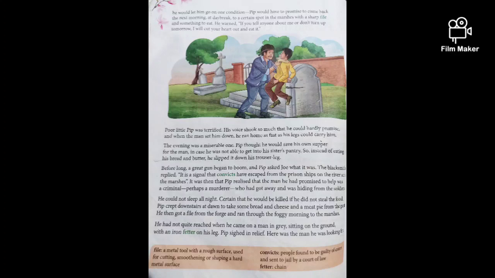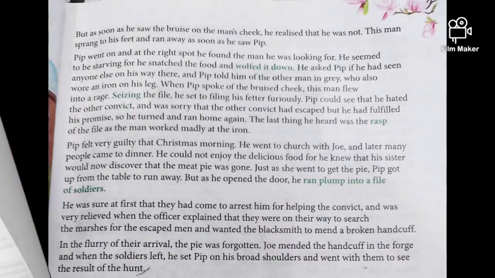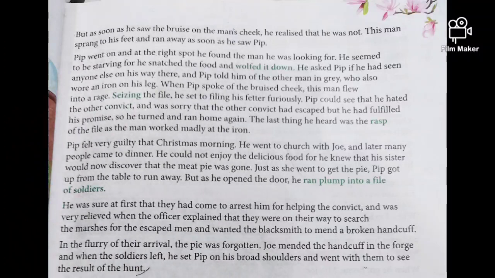He had not quite reached when he came on a man in grey, sitting on the ground with an iron fetter on his leg. Pip sighed in relief. Here was the man he was looking for. But as soon as he saw the bruise on the man's cheek, he realized that he was not. This man sprang to his feet and ran away as soon as he saw Pip. Bruise means injury mark.